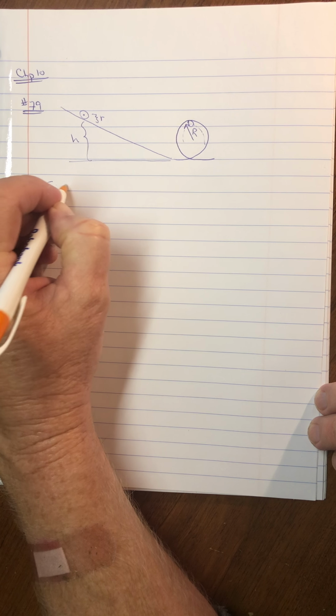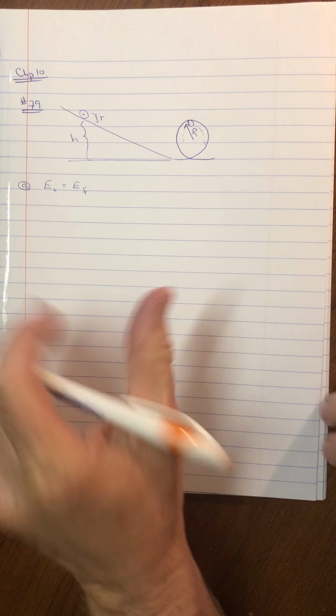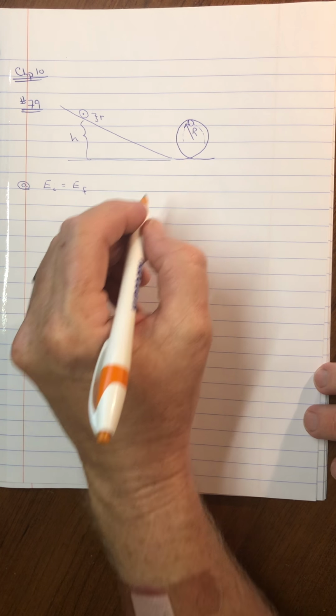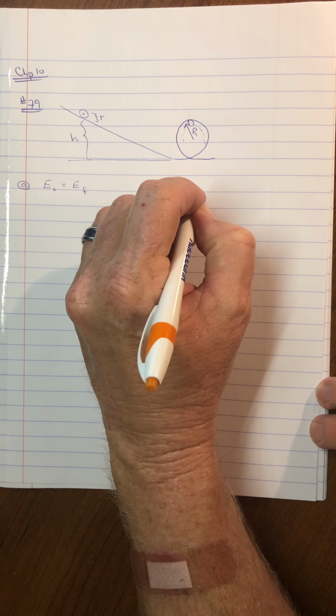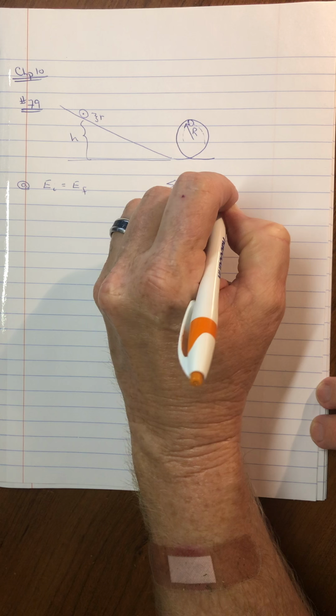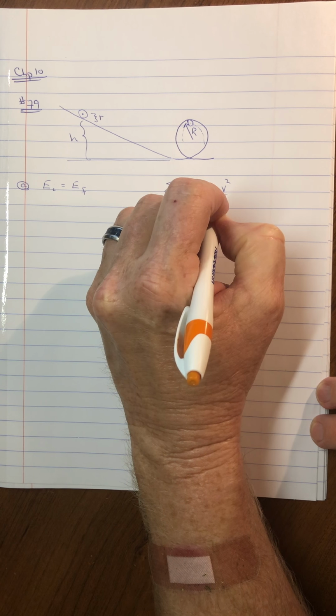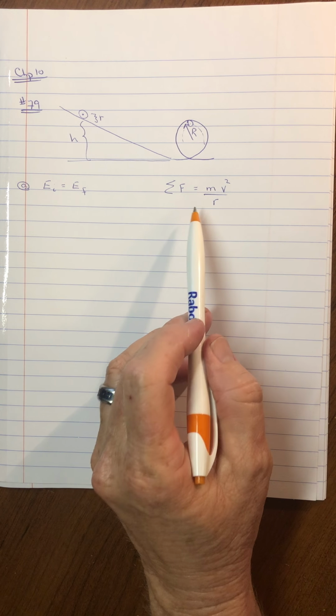I'll call it the conservation of energy part. That's the chapter 8, if you will. But there's also the other part, that the sum of all the forces has to equal v squared over r towards the center of the circle when something goes in a circle. So that's our chapter 6.